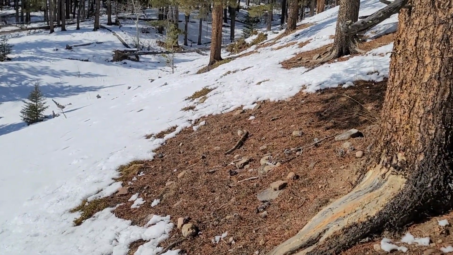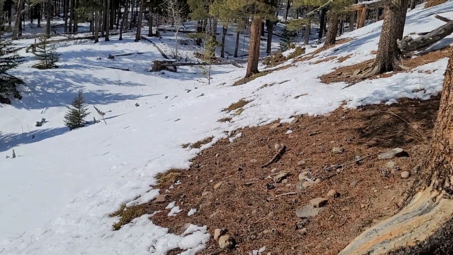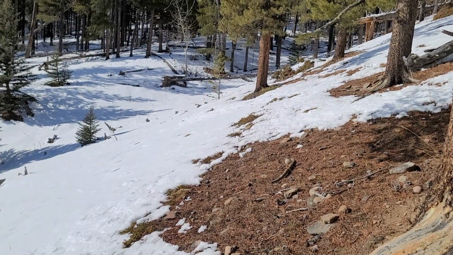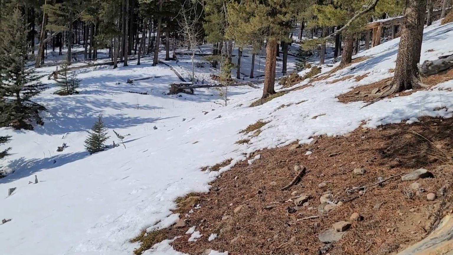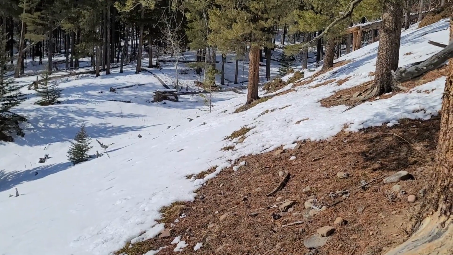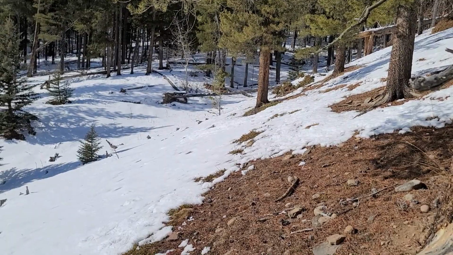And next we're going to go to a pretty heavily forested area with a pretty thick canopy above. And we're going to look at, does snow gather in the trees where wind's not a factor, or is there more or less snow? So let's have a look.